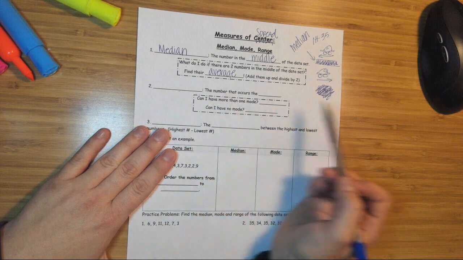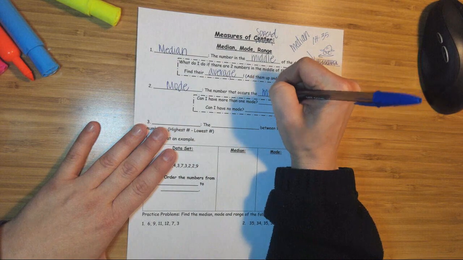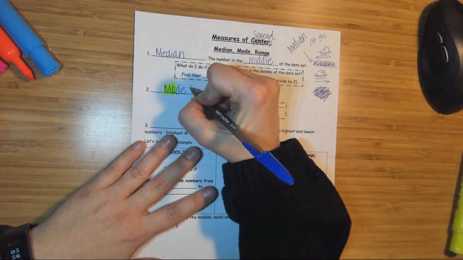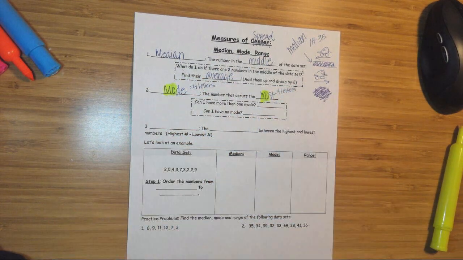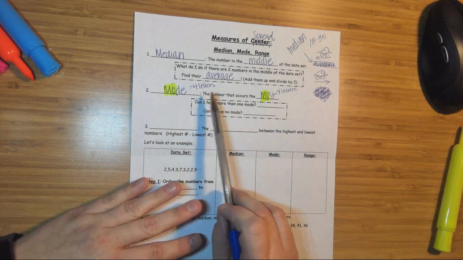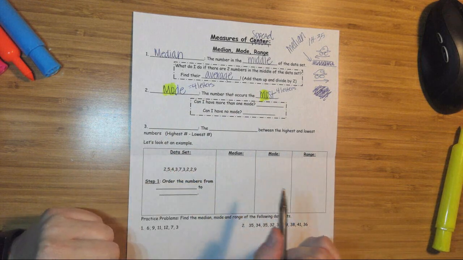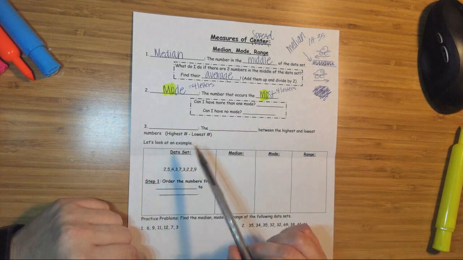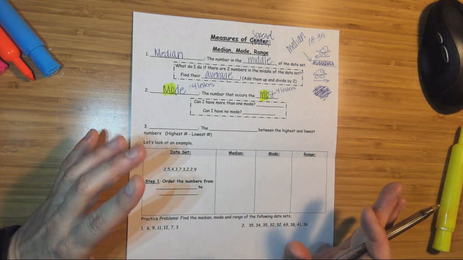The next vocab word we're going to talk about is mode. This is the number that occurs the most. Mode and most both start with MO, and what do you know? 4 letters and 4 letters. They both start with MO, and they're both 4 letters each. So the mode is the most. It's the number that occurs the most often in a data set. So if you have a data set with a bunch of numbers, and in there's like 15 5s, that would be your mode. There's more 5s than anything else. So that's your mode.